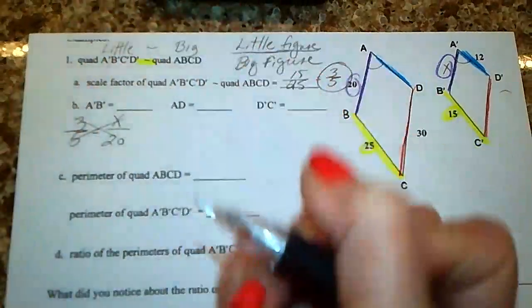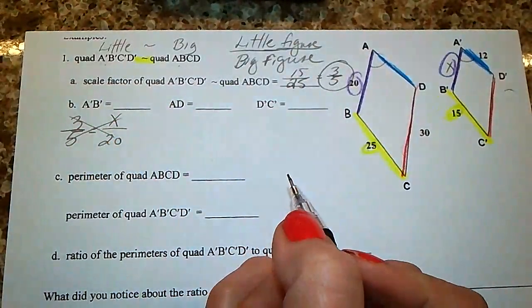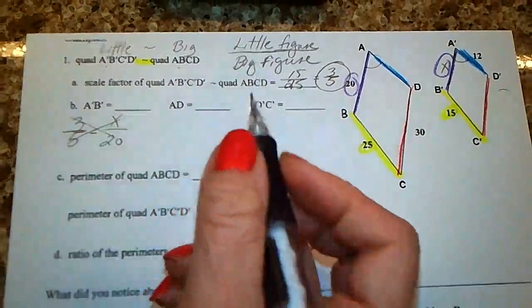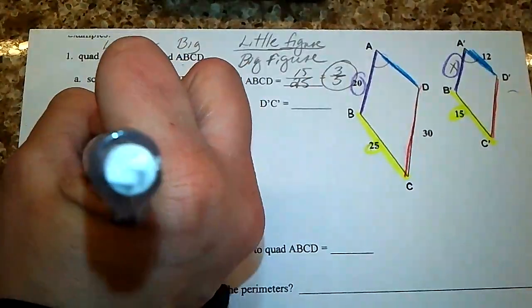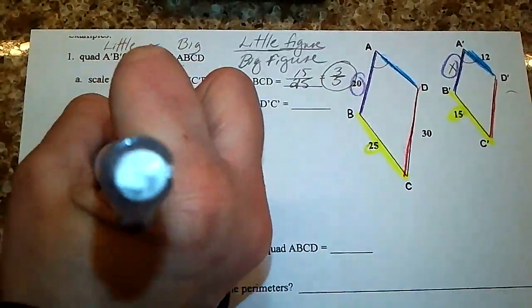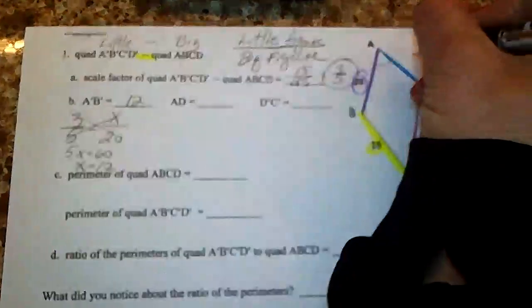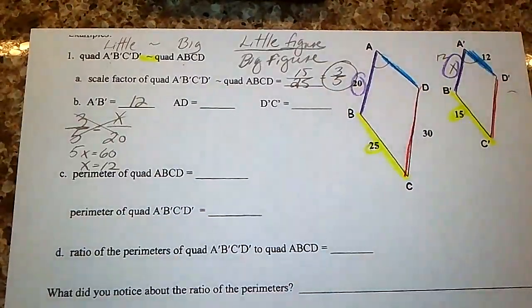And now I'm going to cross multiply. Here's where all your proportion work that you practiced is coming into play here. So 5x is equal to 60, and when you solve that, X works out to be 12. So that side right there of X is 12.